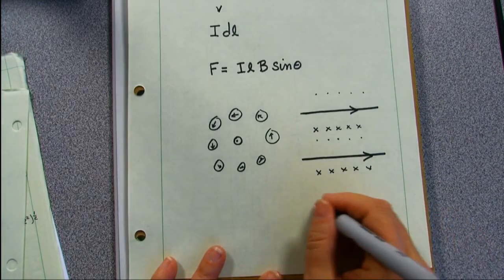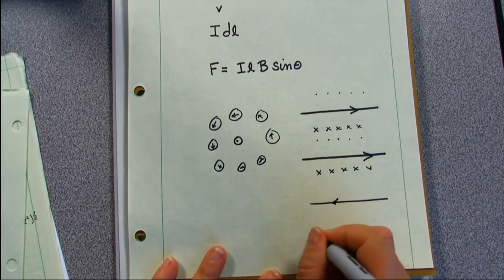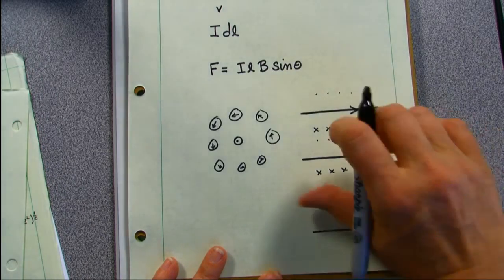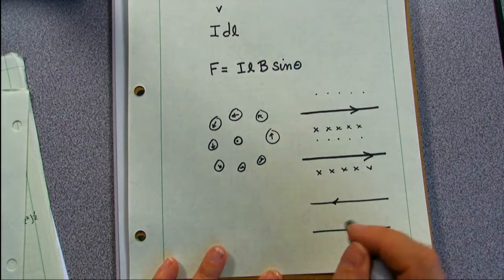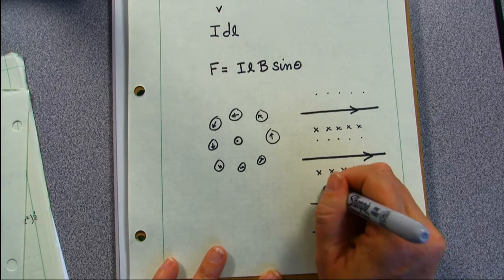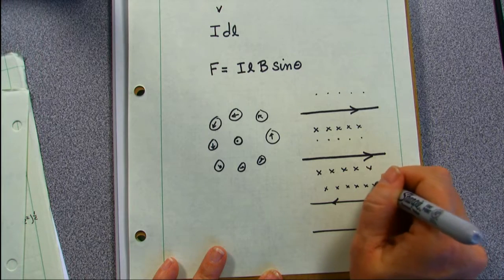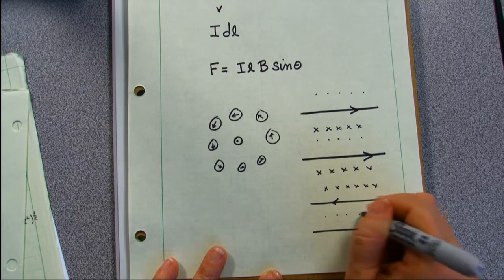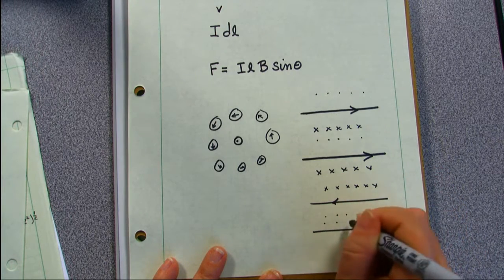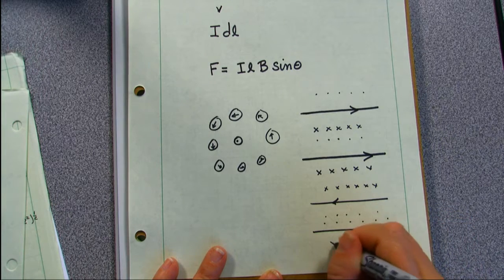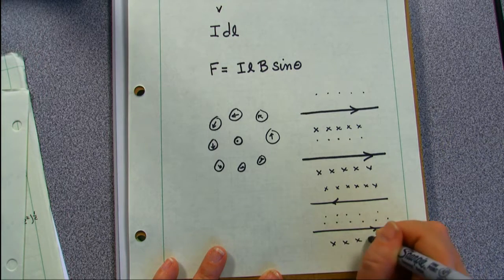Conversely, if I do wires that go like this, this is going into the page over here, coming out of the page over here. Guess what? These are coming out of the page here, and these are going into the page over here.